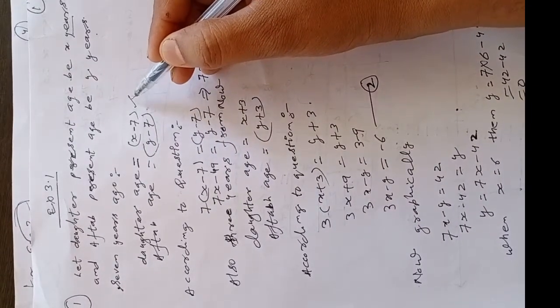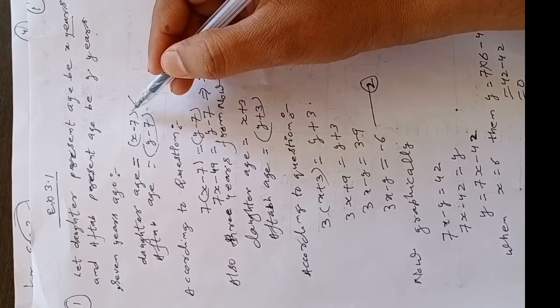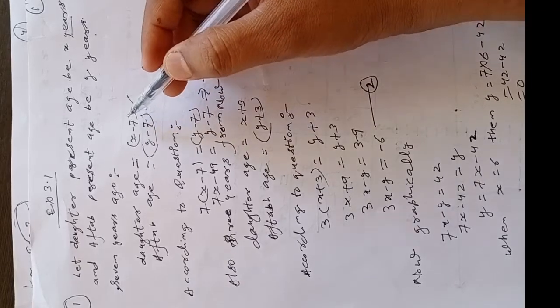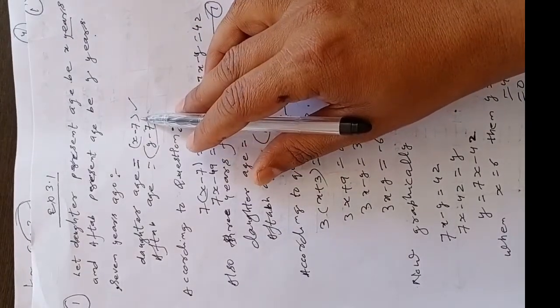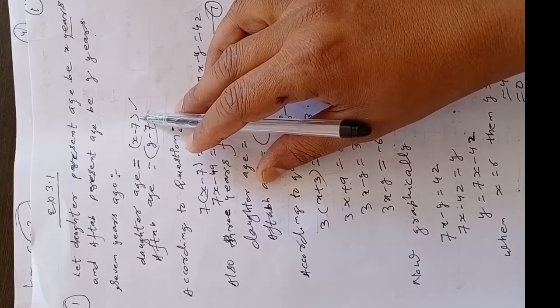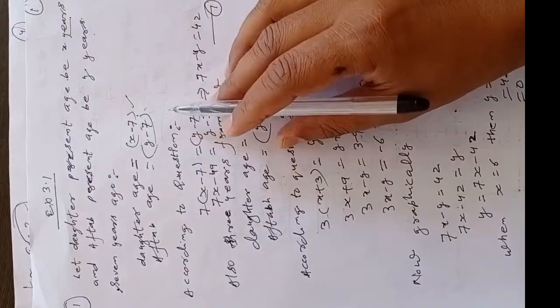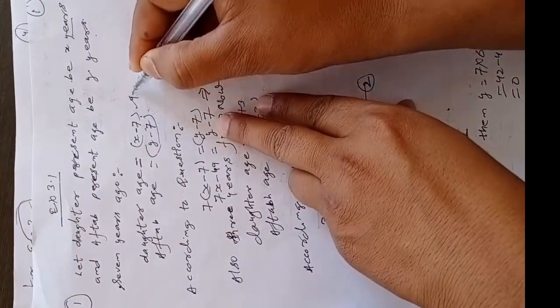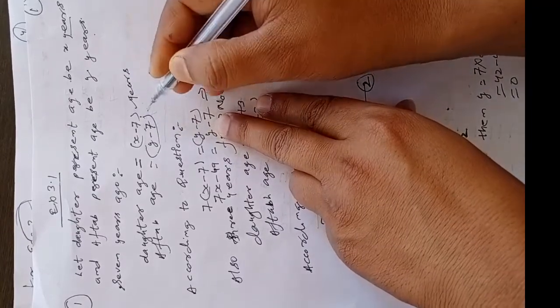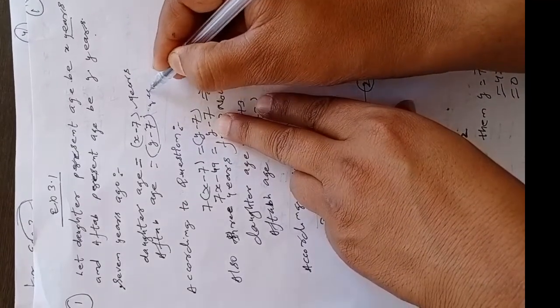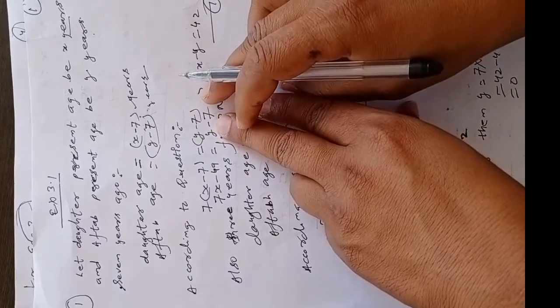Whatever we have in the present time, if we subtract 7 from it, then the age 7 years ago will come. So x minus 7 will come. Then Aftab's age will be y minus 7 years because the present age is y.